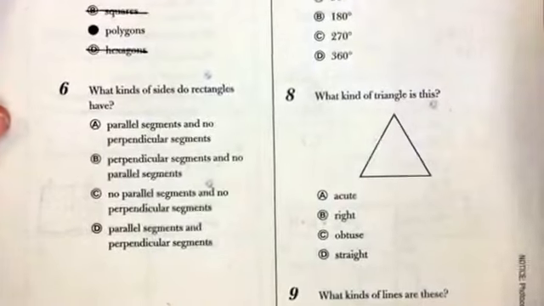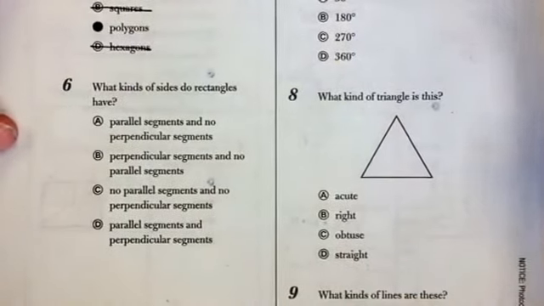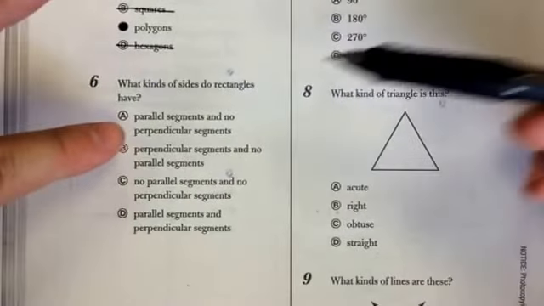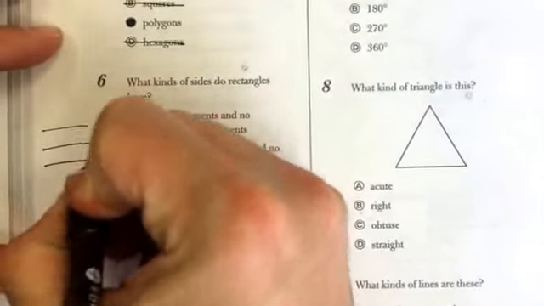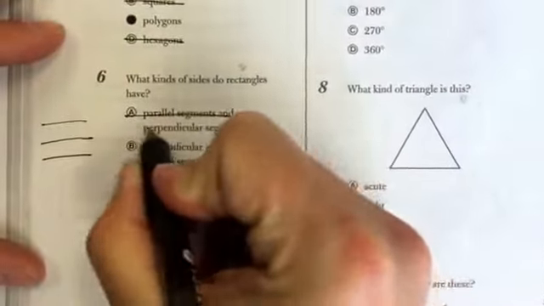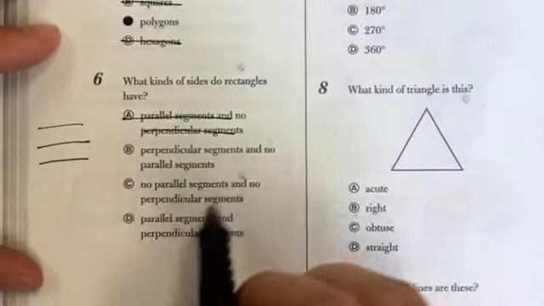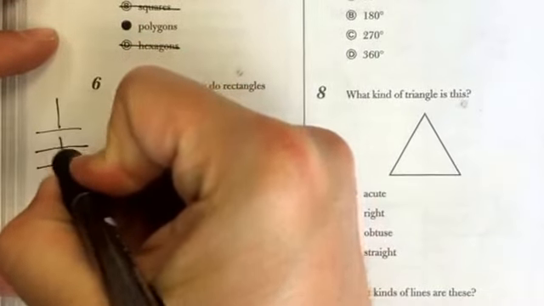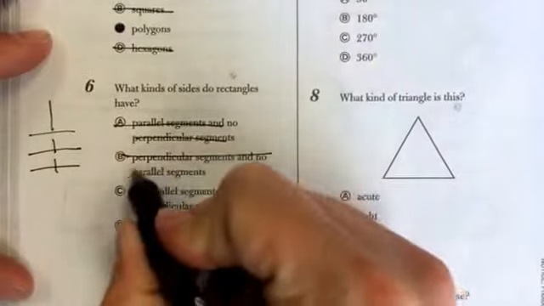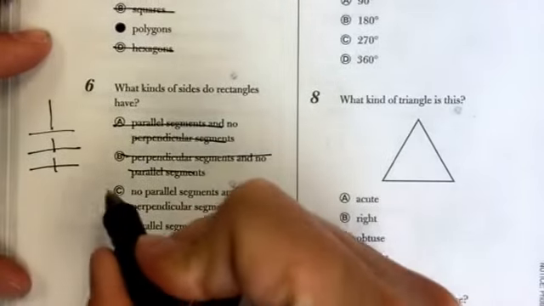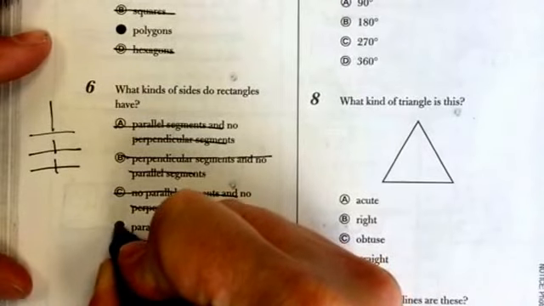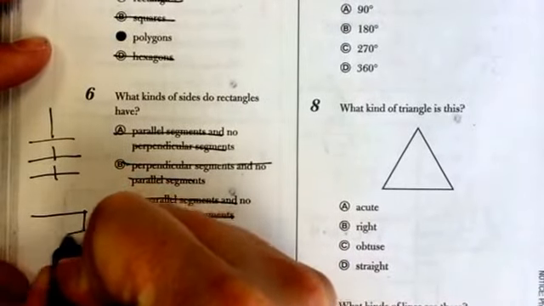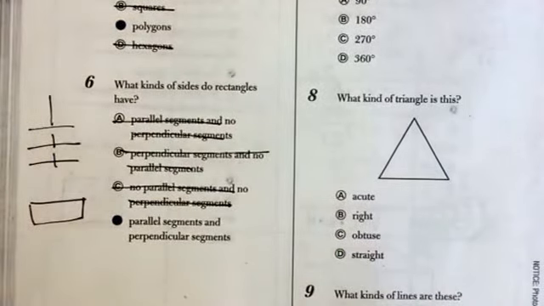Okay, and then number 6, what kind of sides do rectangles have? Parallel segments and no perpendicular segments. So that means that they only have parallel segments. Well, I know that's not true. Perpendicular segments and no parallel segments, so they only have segments like this, and I know that that is not true. No parallel segments, no perpendicular segments, that's not true, and so they do have parallel segments and perpendicular segments because these would mean parallel and perpendicular.